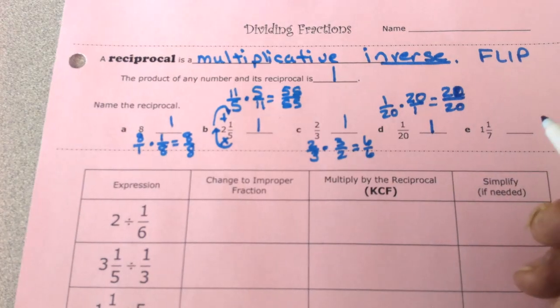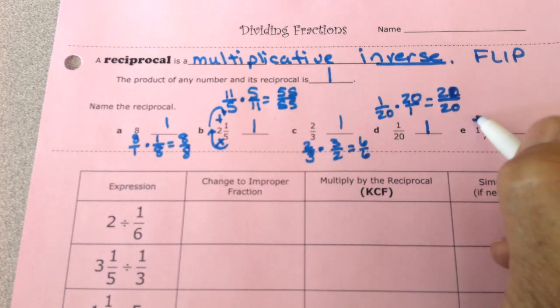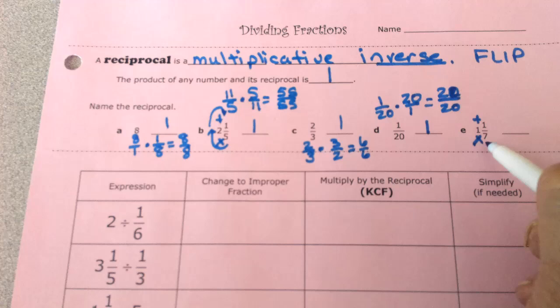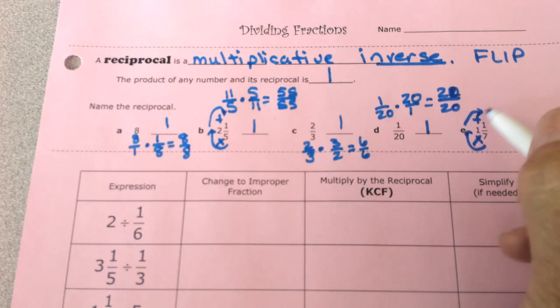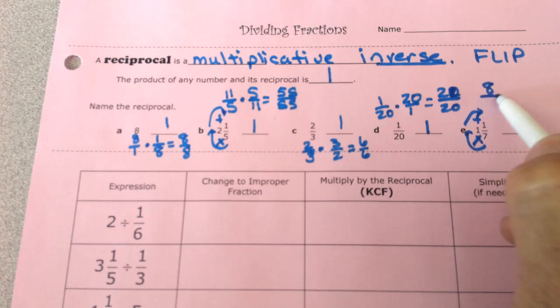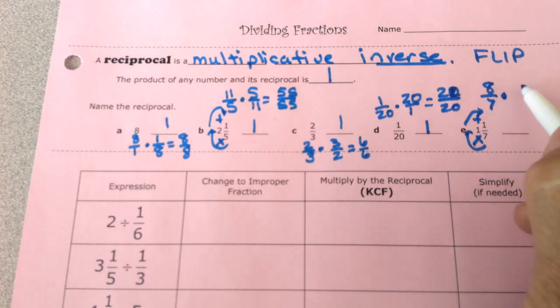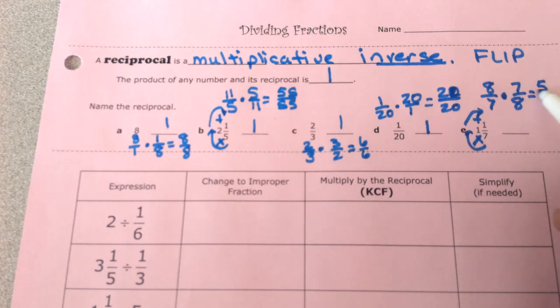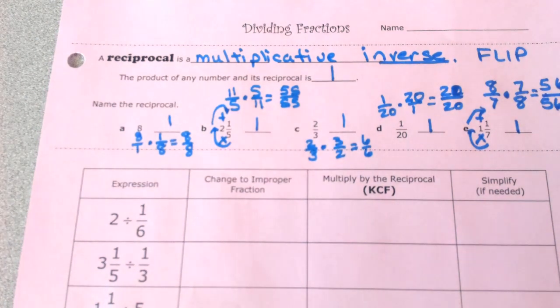So anytime you have a mixed number like 1 and 1/7, you want to Texas 2 step it first. 7 times 1 is 7, plus another 1 is 8. Your denominator stays the same. Now if I multiply it by the flip, 7 over 8, that gives me 56 over 56. 56 divided by 56 is 1.